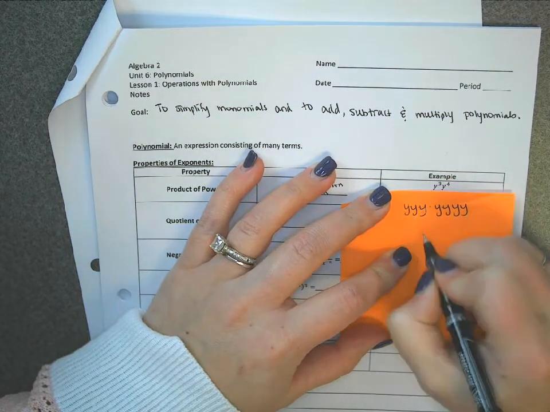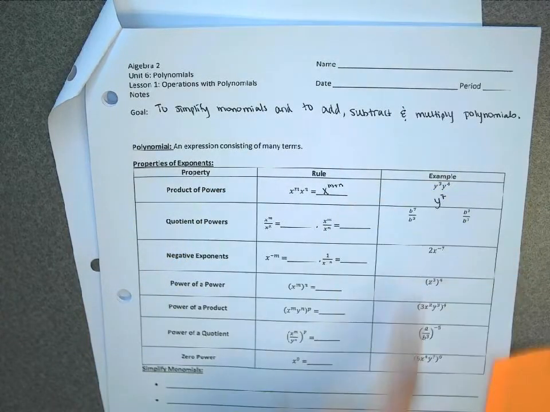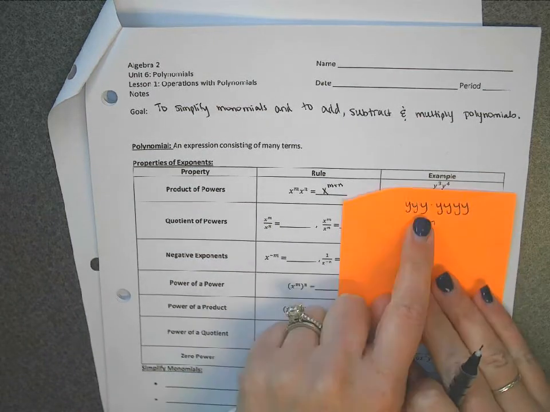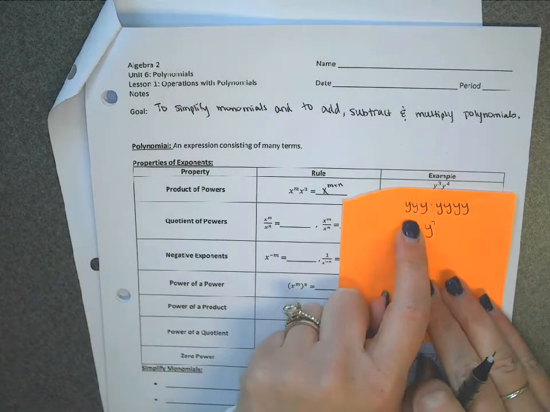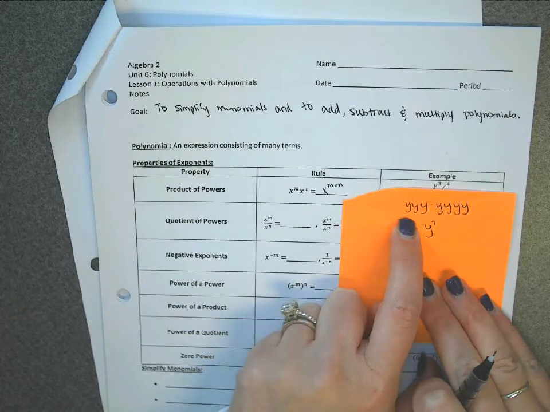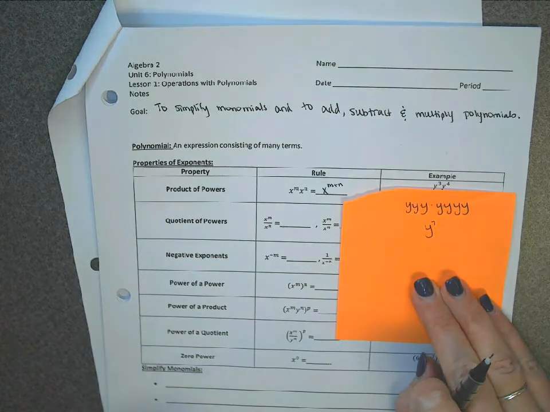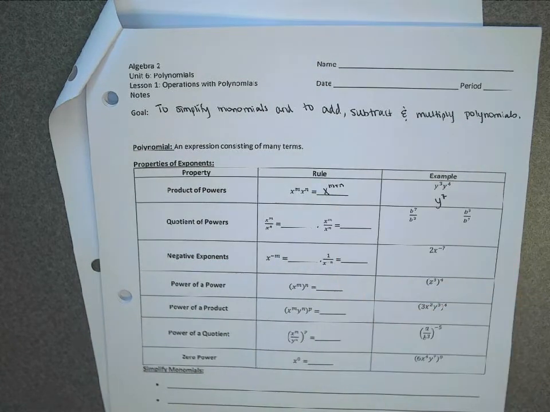So you have y to the 7th, because there's a total of 7 y's there. That's why you're adding them together. Okay, so when I say you can expand it out, this is what I mean. Instead of writing y to the third, we're going to write y times y times y. That's expanding it out. And then you can see how you would apply that rule.